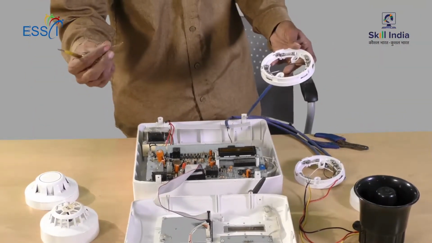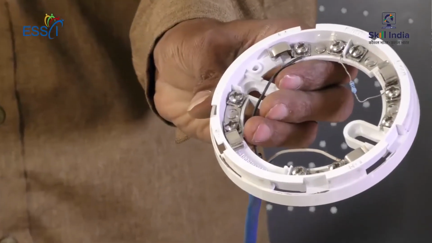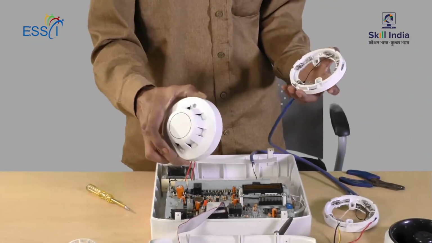A resistor is connected to the last sensor or detector in series. The smoke detectors are connected to the base.